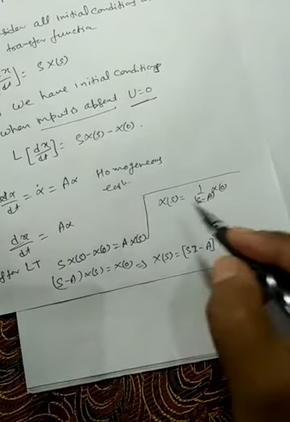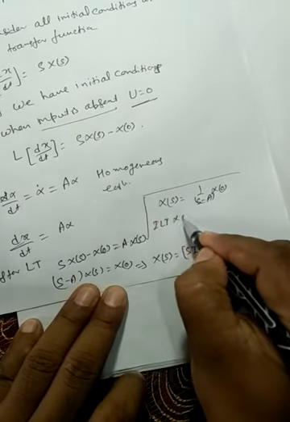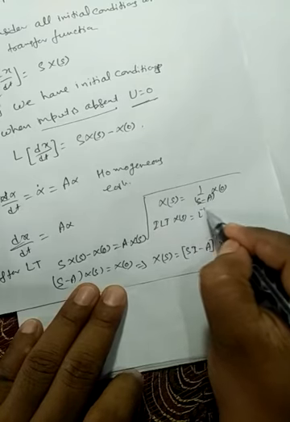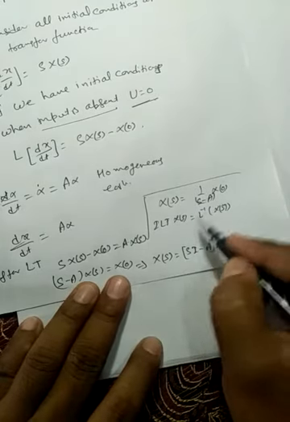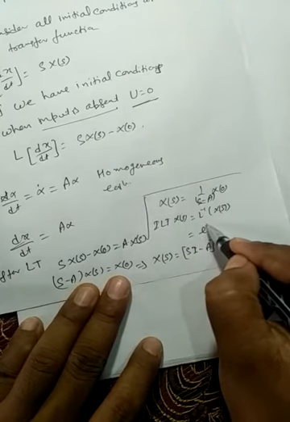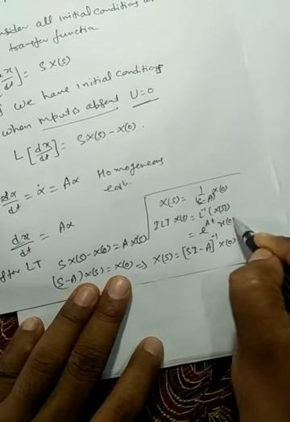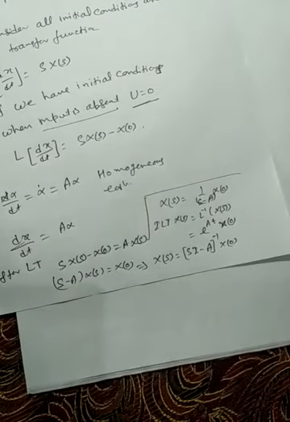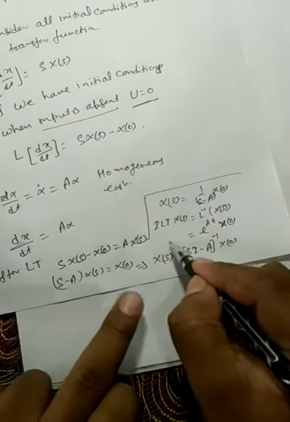Taking the inverse Laplace of X(s) gives e raised to At x naught, that is x(t).